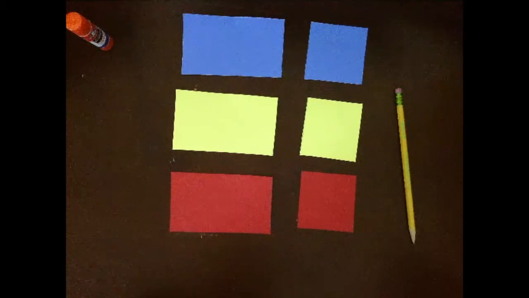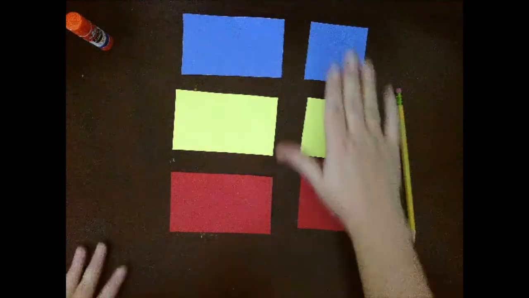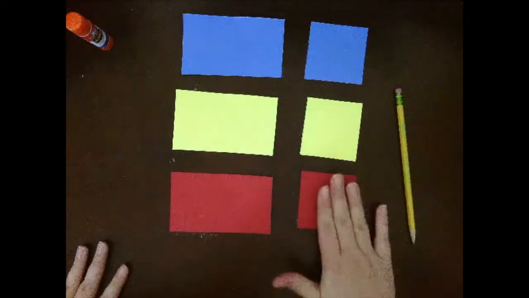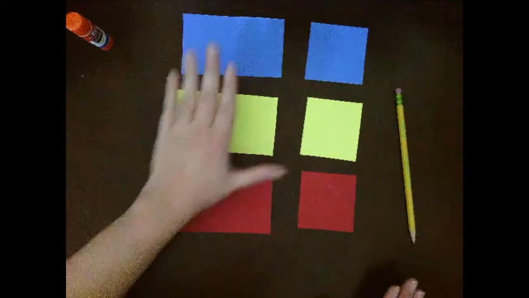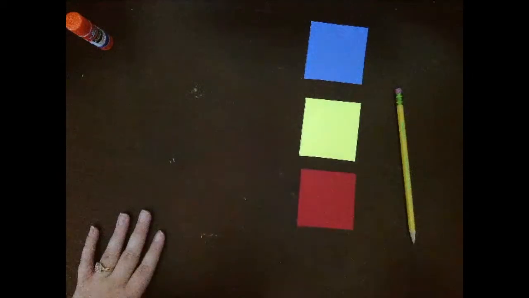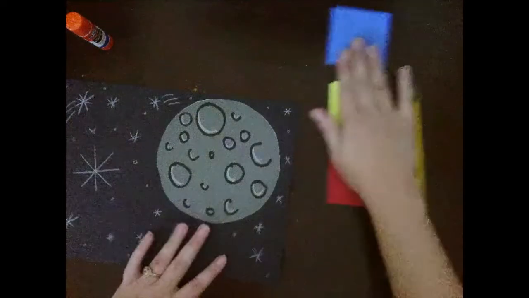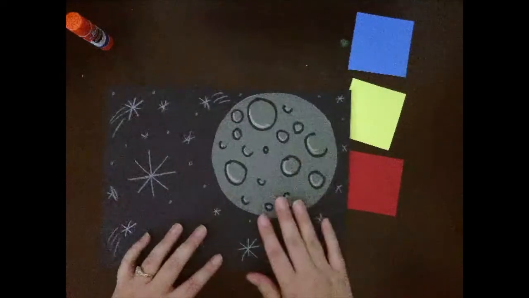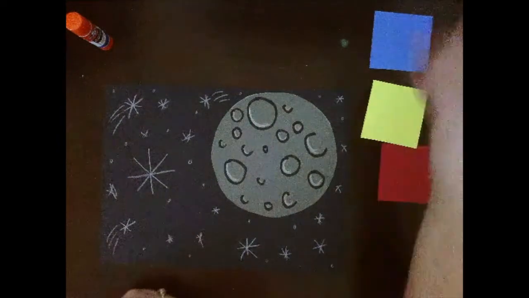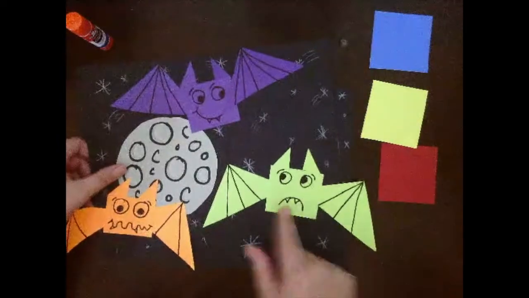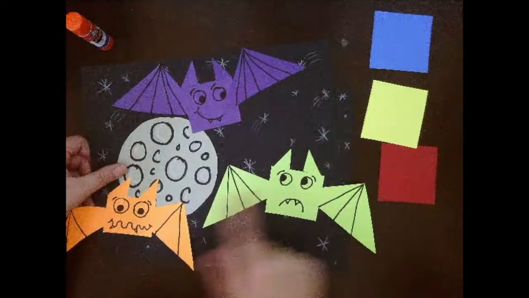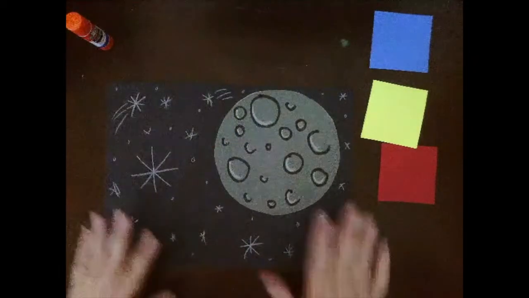Okie dokie. Now you should have your rectangle and your square for each. If you chose to draw out the square and then cut out the square, then that's fine. Go ahead and make sure you have your 3 squares. Move the extra shapes to the side. You don't need anything but your 3 different squares. Grab your nighttime sky. So you'll have your moon and your squares.